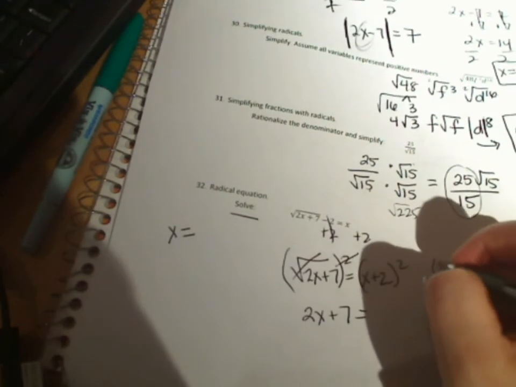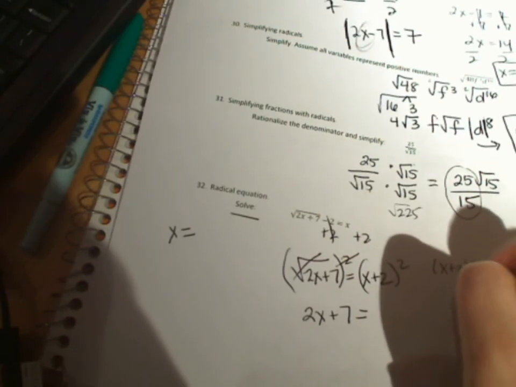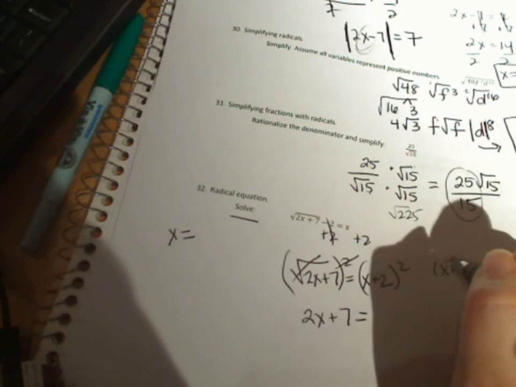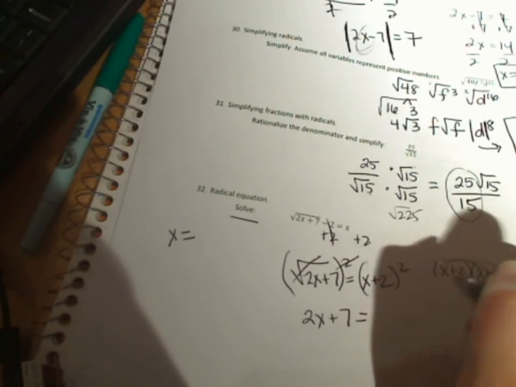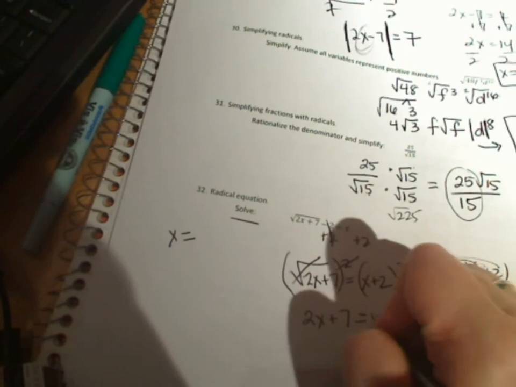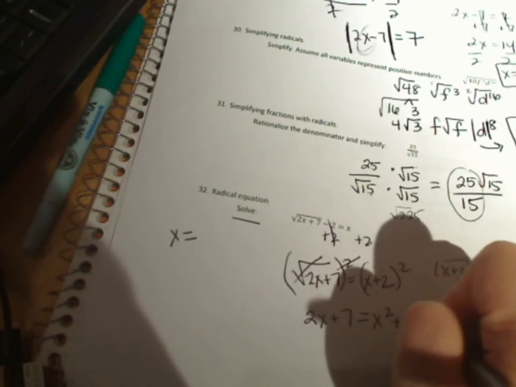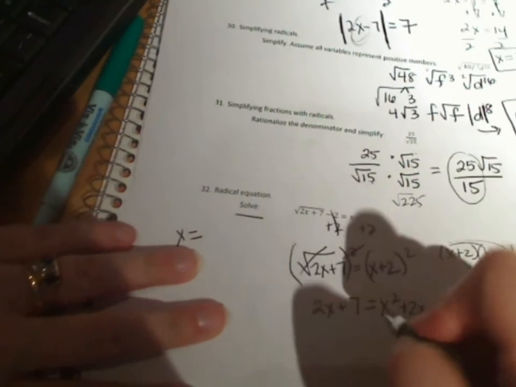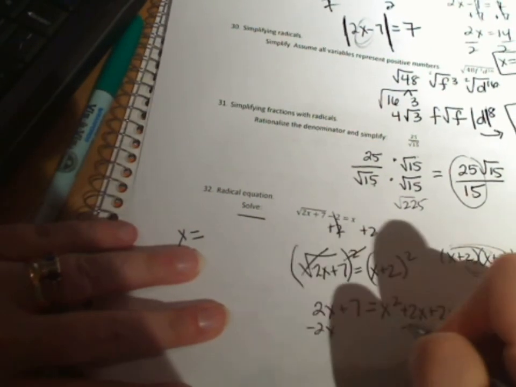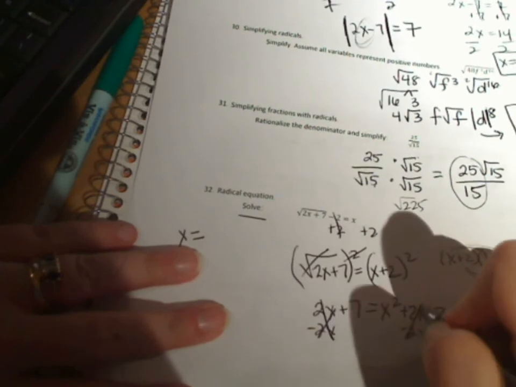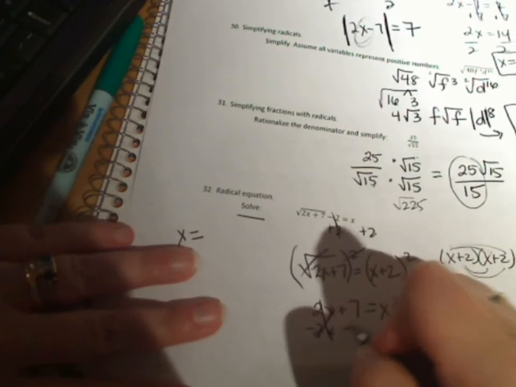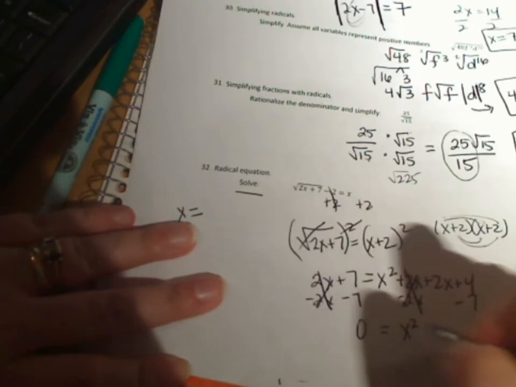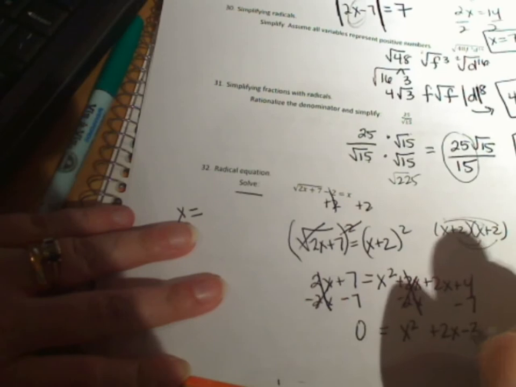Now remember what we did in the other problem, x plus 2 squared means x plus 2 times x plus 2. So I'm going to FOIL or multiply x plus 2 times all of that and then 2 times all of that. So I have x squared plus 2x plus 2x plus 4. Alright, if I take this 2x over, I'm going to knock out one of those 2x's. I'm going to take 7 over. I'm going to have 0 equals x squared plus 2x minus 3.